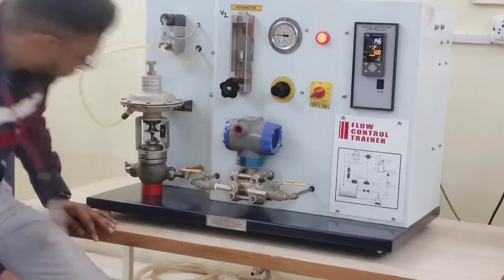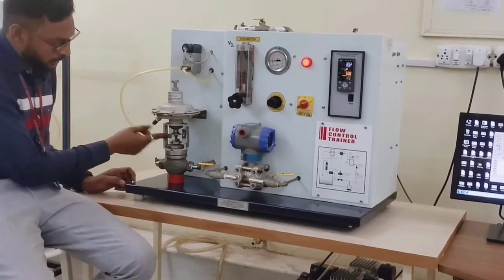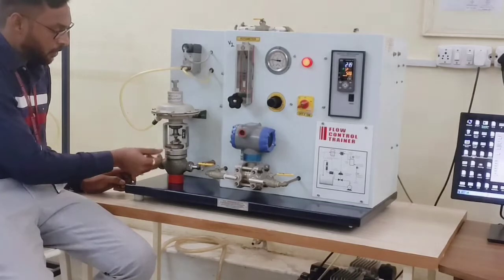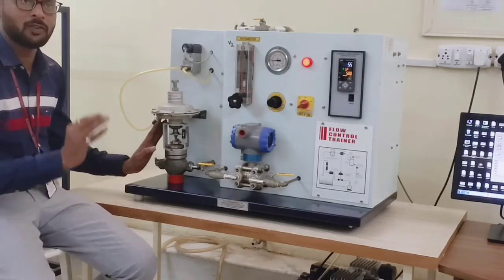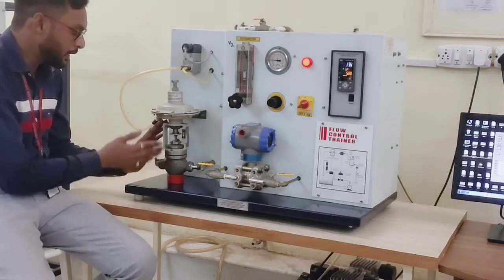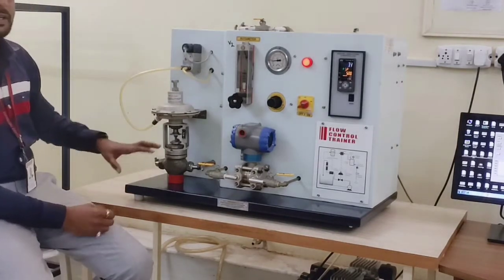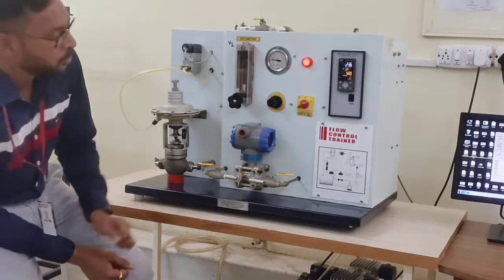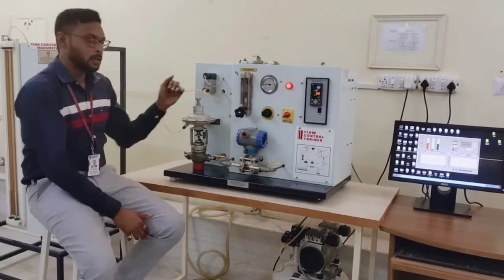And one more thing, this is your control valve. If you observe this particular disc, it will open and close. The system is now running in an on and off mode. It will completely open or completely close. When it is completely open, the pressure will be released. When it is closed, the pressure will be maintained in the process. Clear? So we have set up the complete system.